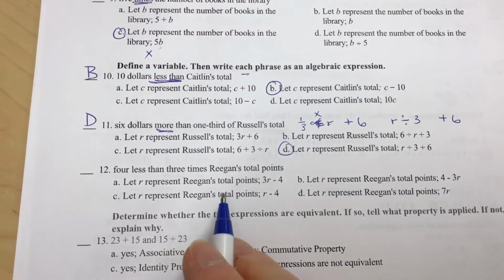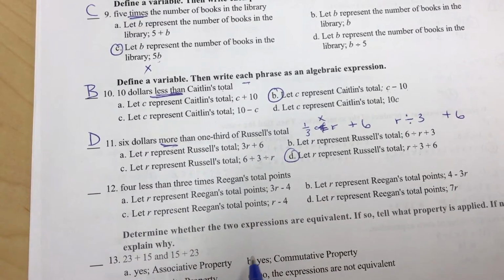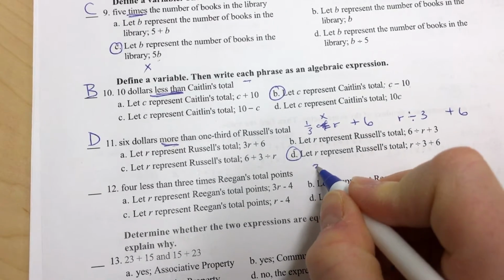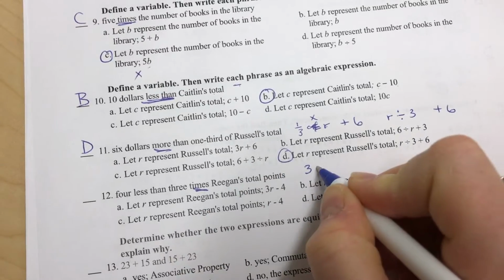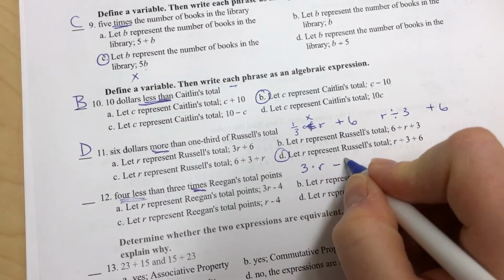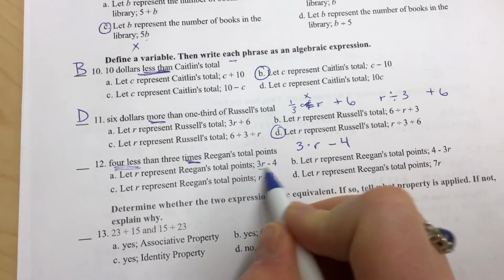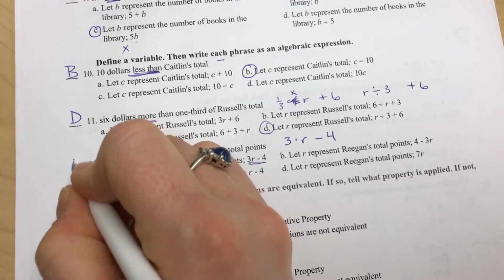Number 12, 4 less than 3 times Regan's total points. Now Regan's points are R. So it's 3 times Regan's points, and then 4 less than that. So 3 times R, take away 4, that right there is the 1.